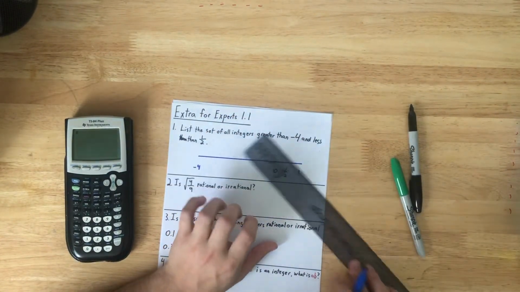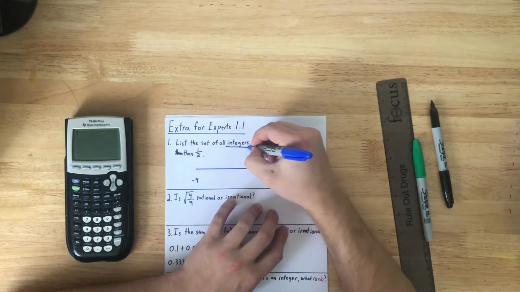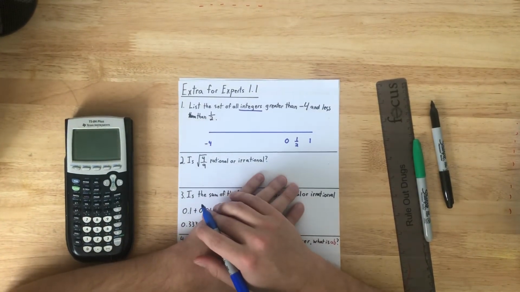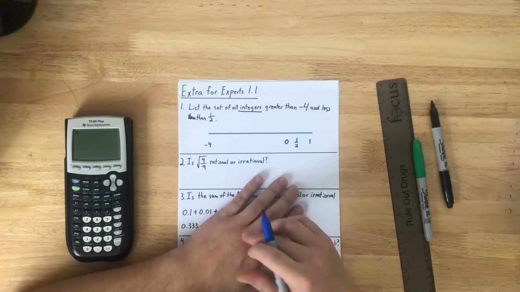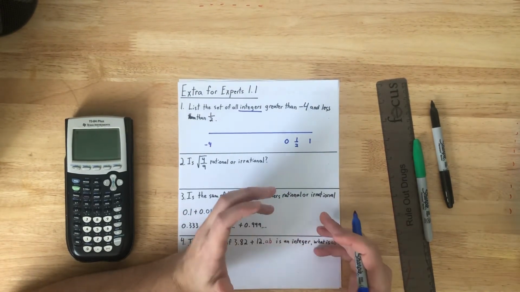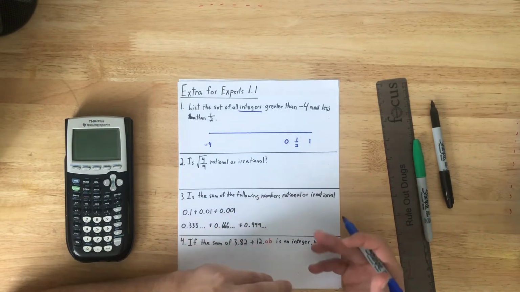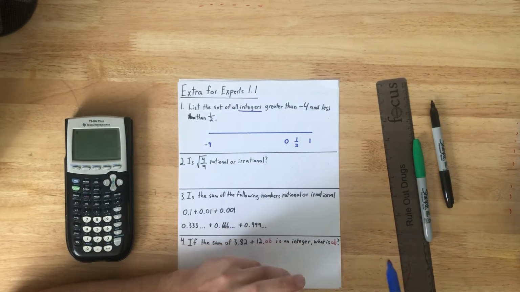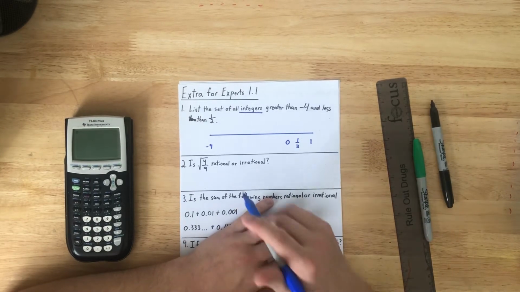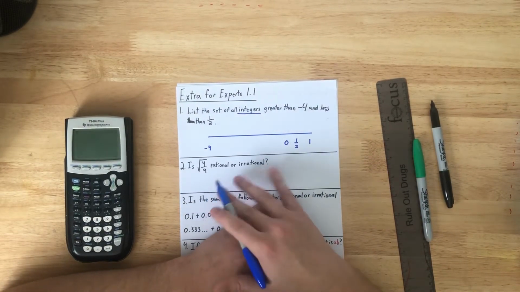Okay, so the question is looking for integers. List the set of all integers. So what is an integer? An integer is an entire number. So 1, 2, 3, 4, -1, -2, -3, -4, 1,000, 1,000,000, -400. It's a whole number. There's no decimal places. So let's look at what we got.